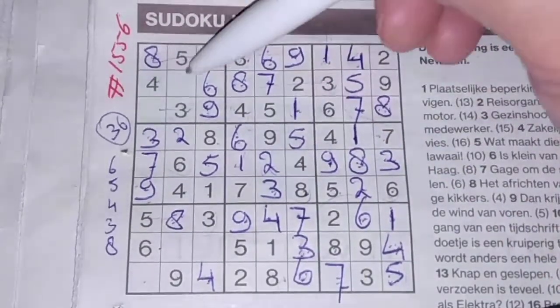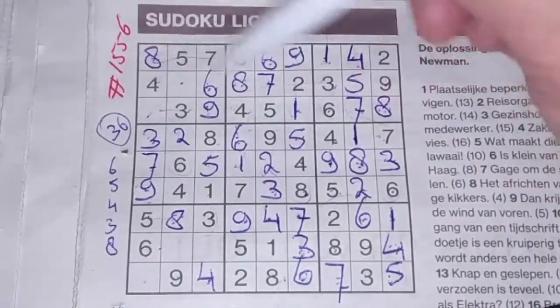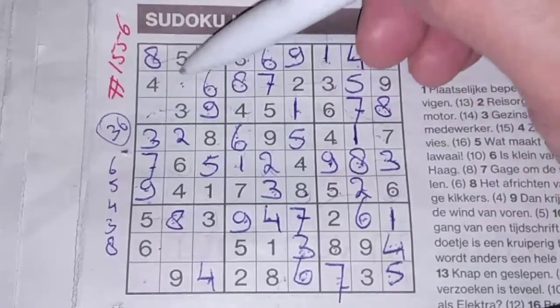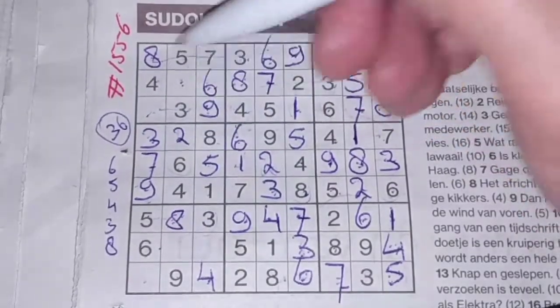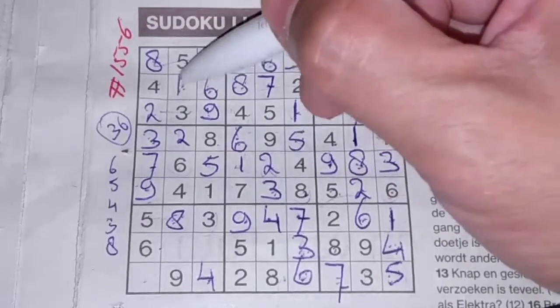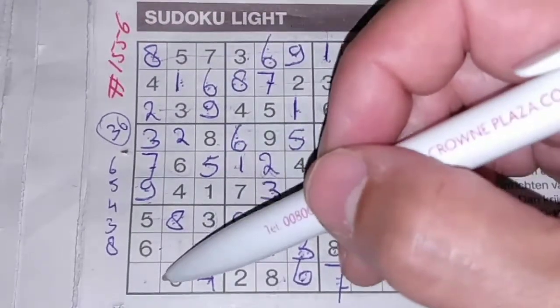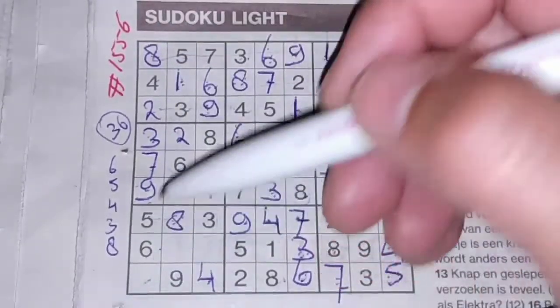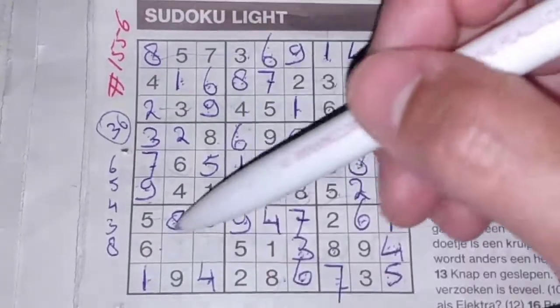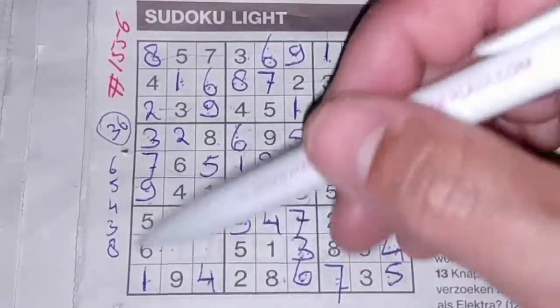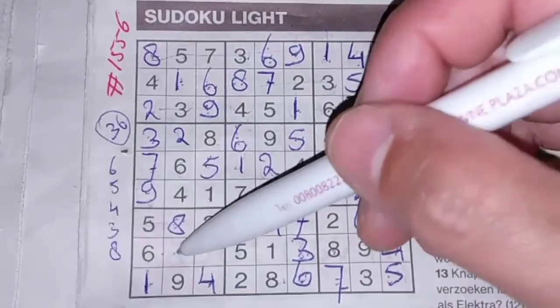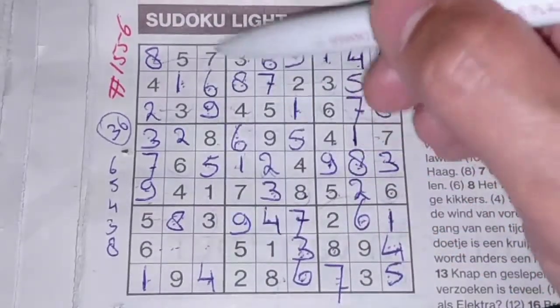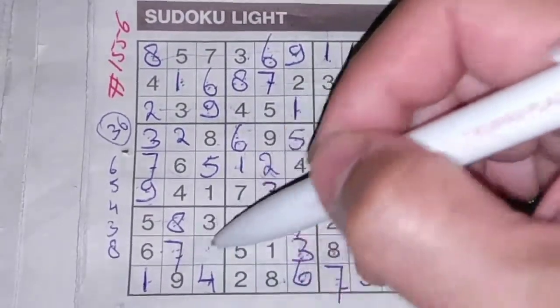2 boxes left in this big square for the numbers 1 and 2. 2 goes here, and a 1 goes here. 1 box left in the first column for the number 1, and 2 boxes left for this big square for the numbers 7 and 2. We have a 7 there, no 7 there. 7 should be here, and the 2 goes there.